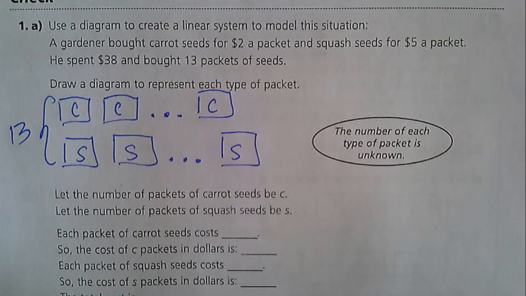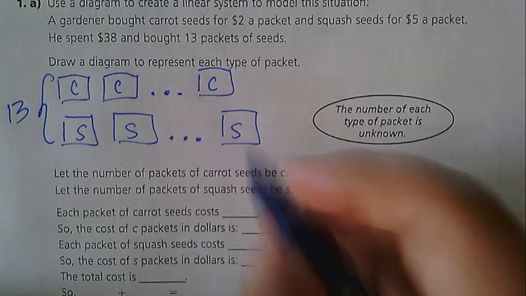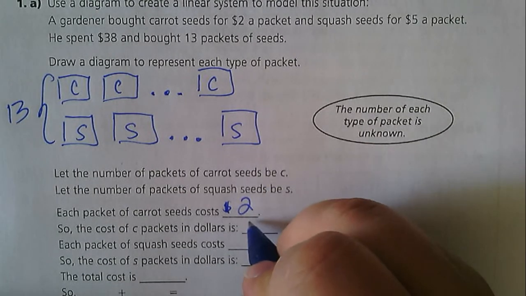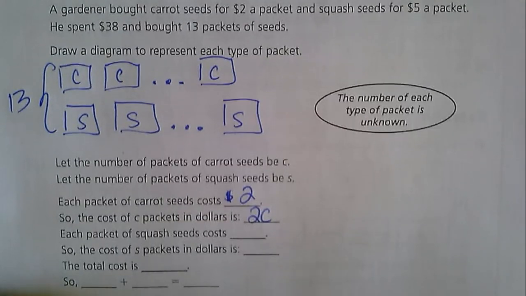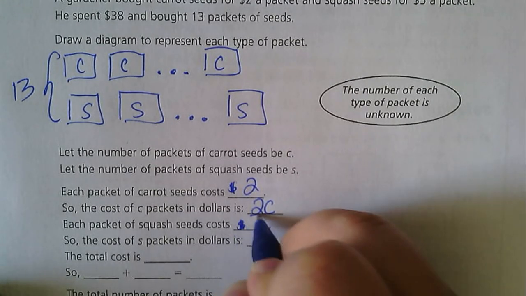So it told us here, let the number of packets of carrot seeds be C and squash seeds be S. So each packet of carrot seeds costs $2. So the cost of C packets in dollars is 2C. Each packet of squash seeds costs $5.